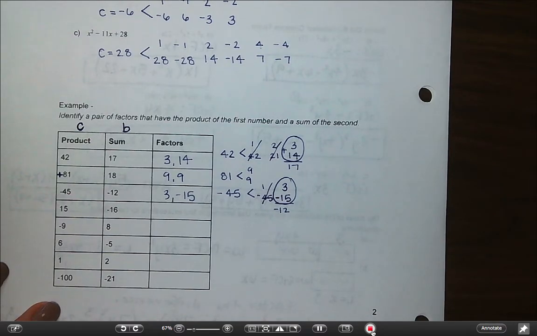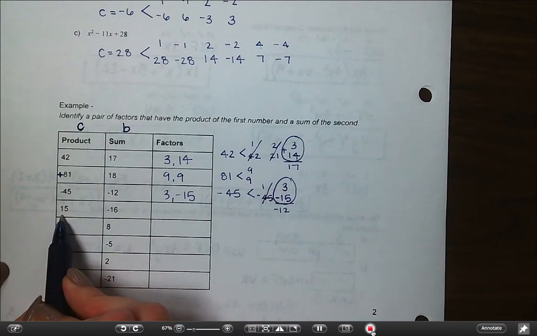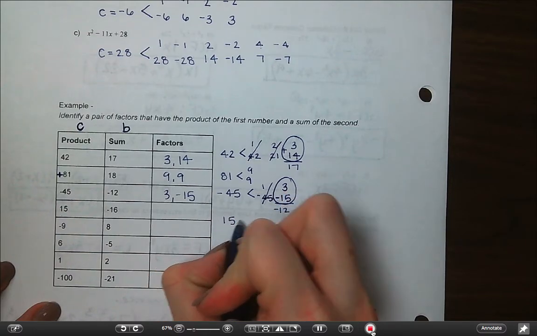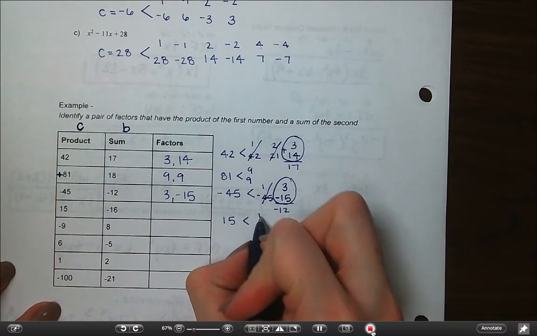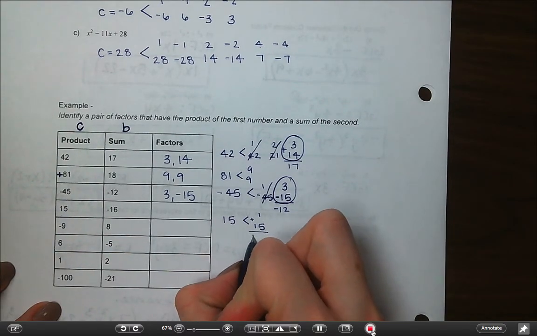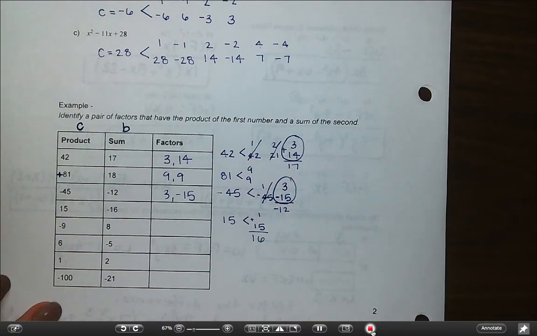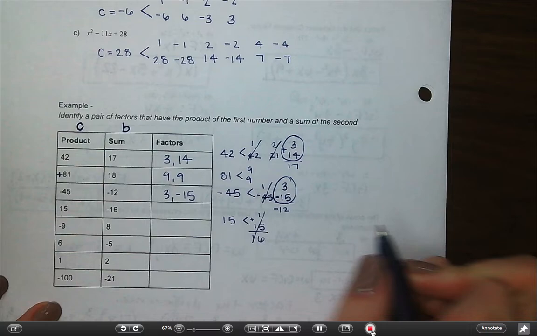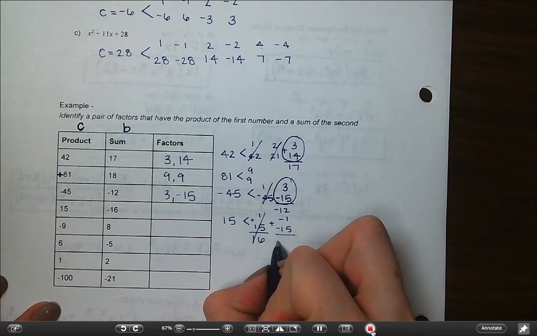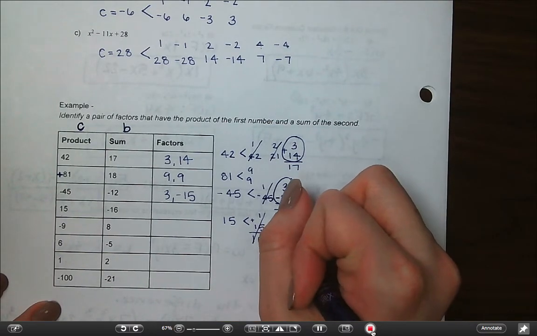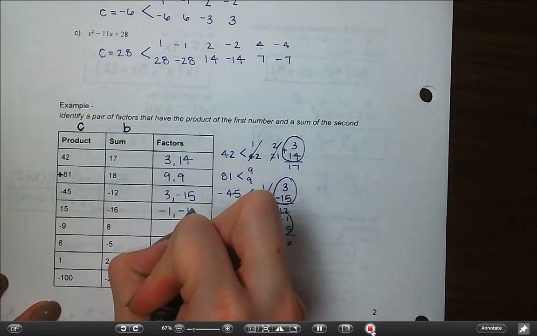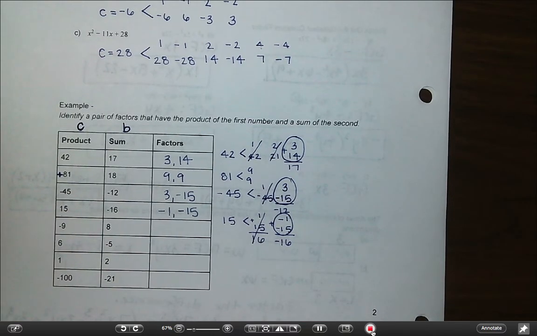All right, looking at our fourth one, we want to multiply to be 15 and add to be negative 16. So our factors of 15. Let's check 1 and 15. If we add those together, we get 16, which is close, but not quite the sum we're looking for. So let's switch it. Let's make it negative 1 and negative 15. If we add those together, we get negative 16. So those are our two factors. So negative 1 and negative 15. Remember, a negative times a negative is a positive.